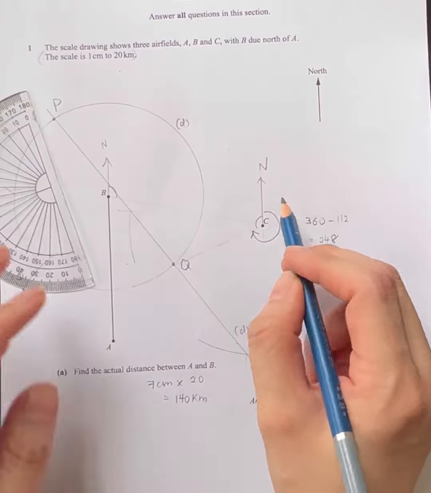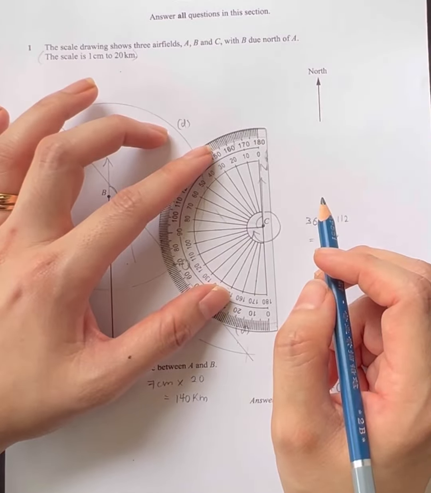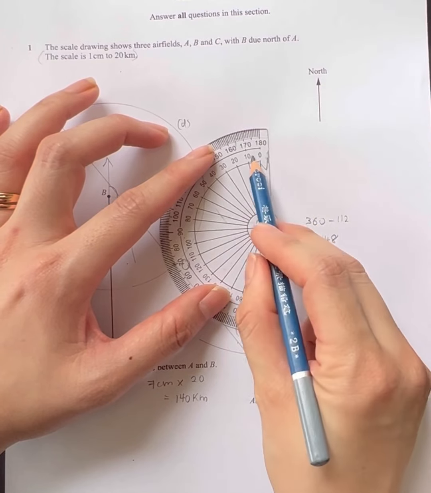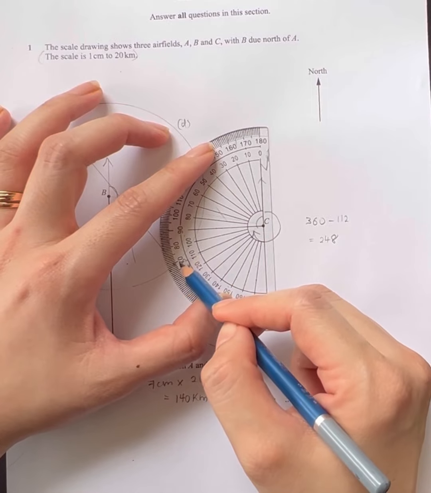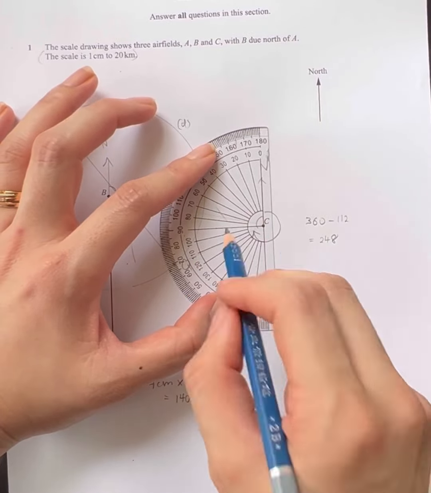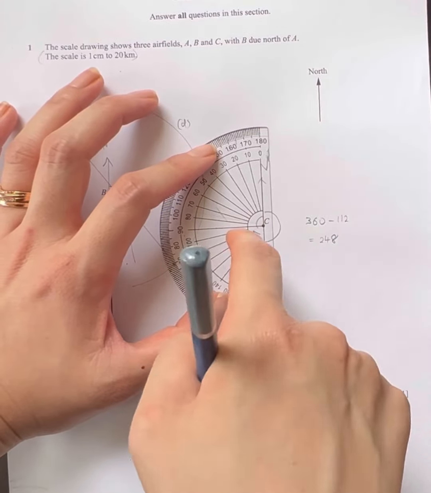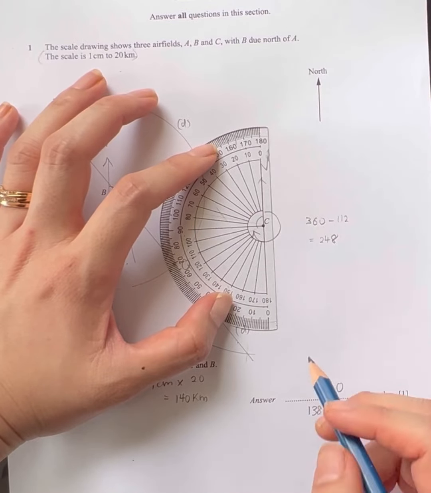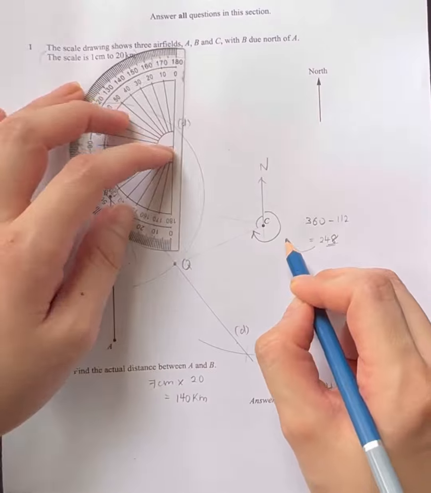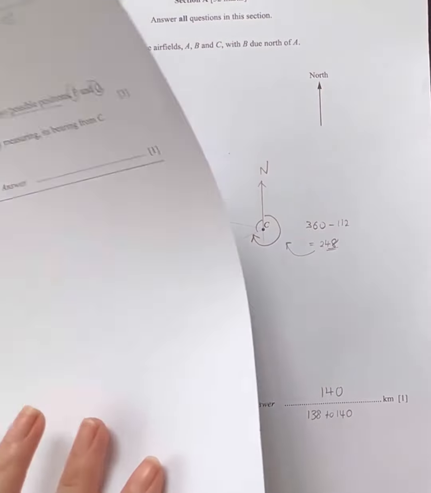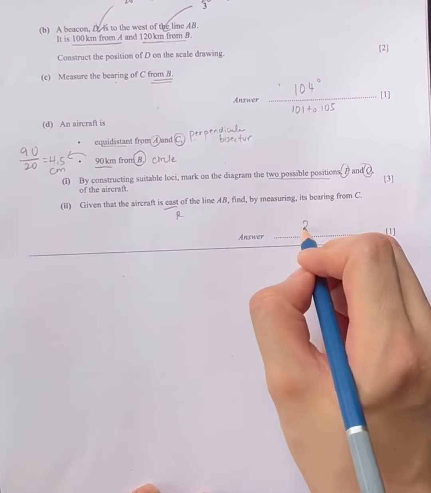Okay, this is 112. Again, you see this 0. This is already 110 and okay 112. In my protractor it is like this. Your protractor might be different. There is a range of answer. So my bearing is 248. This is 248. Alright, so my answer is 248.